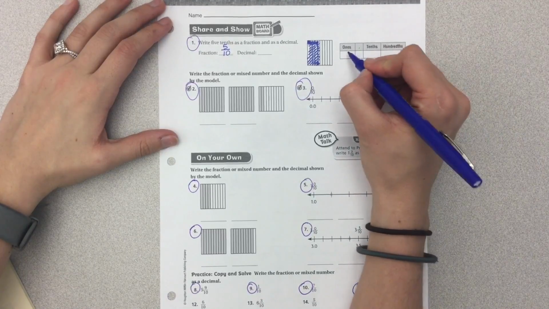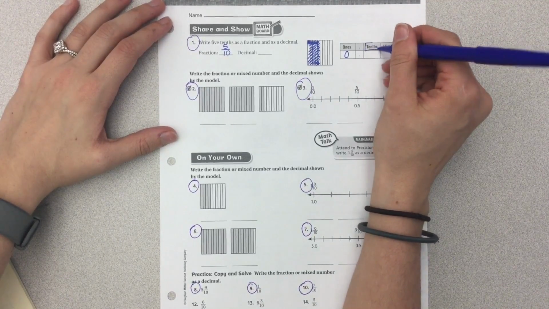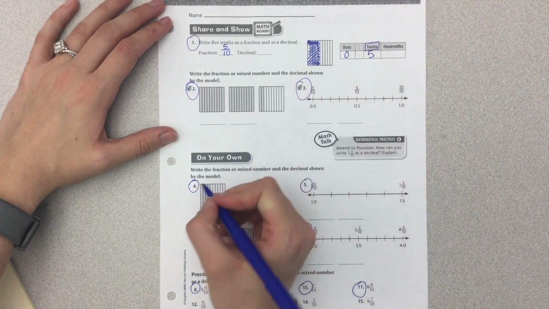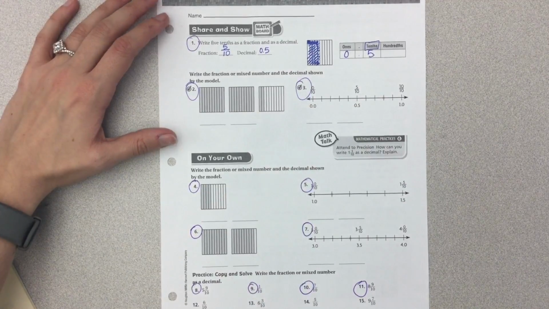So in 5/10, we know that we have no whole numbers, so that is a 0. And then we have 5/10. So as a decimal, 5/10 is written as 0.5.